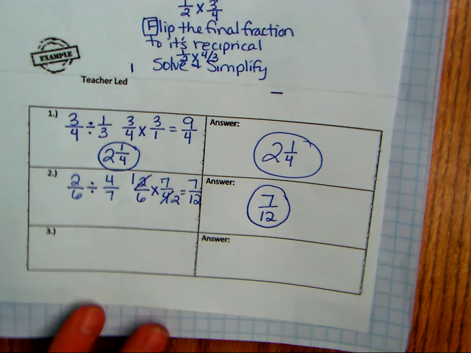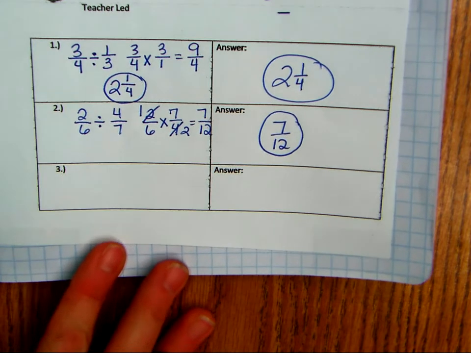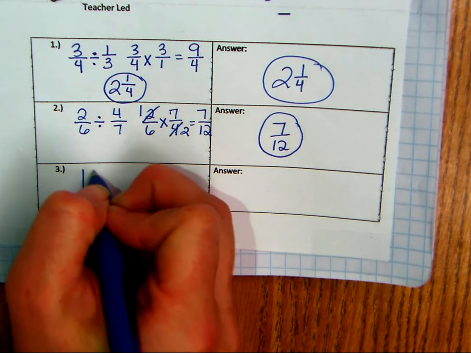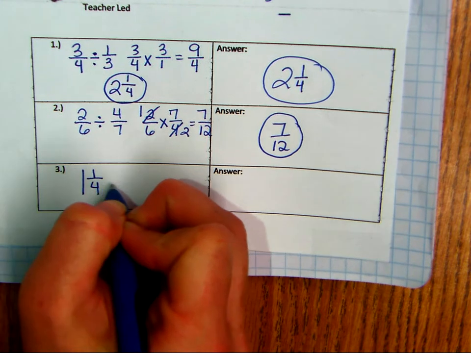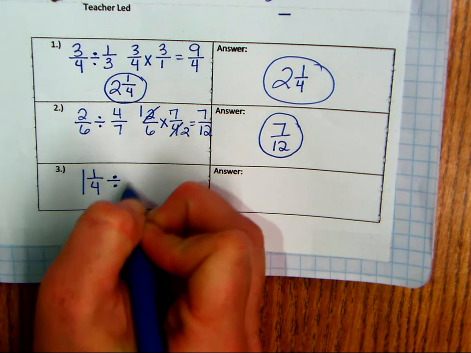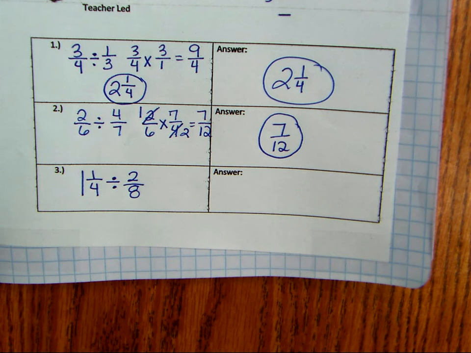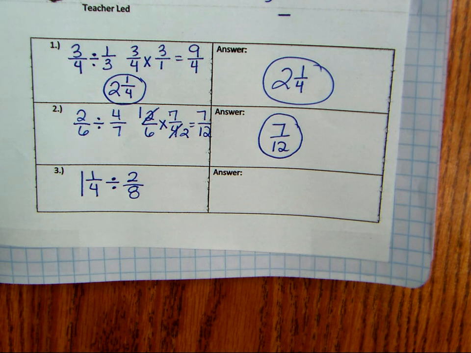And our final example that we're going to do together is going to be a mixed number, 1 and 1/4 divided by 2/8. Now, when we have a mixed number in our problem, just like when we did multiplication, we have to make that into an improper fraction so that we can use it. We have to do the same thing with division.